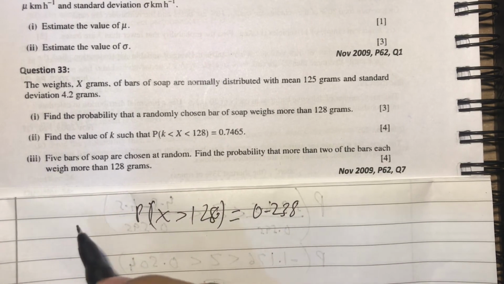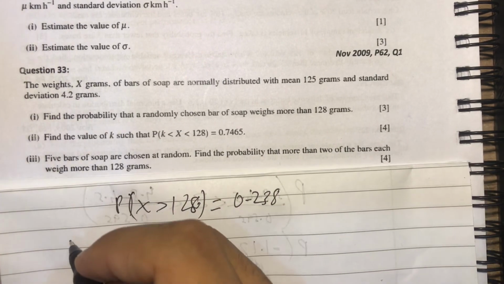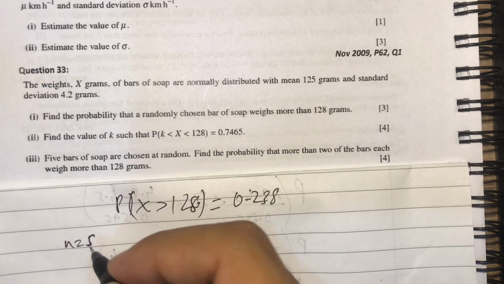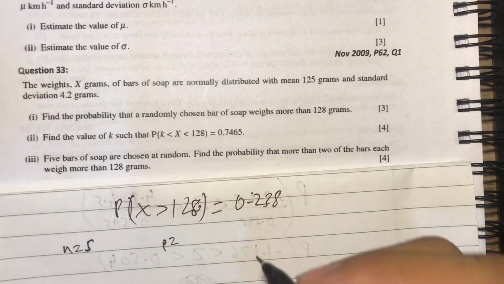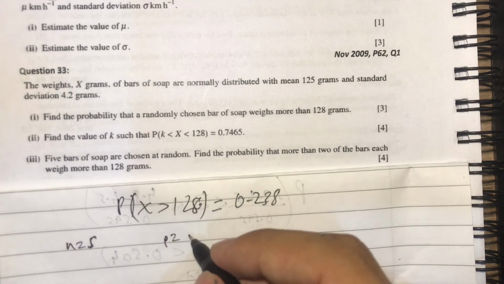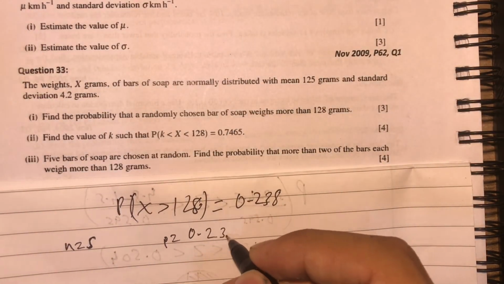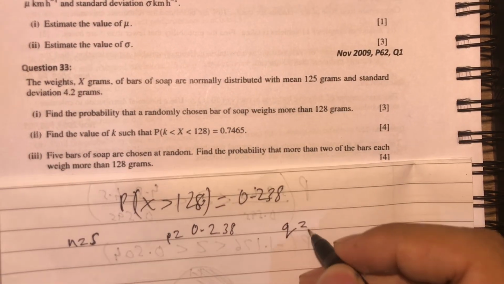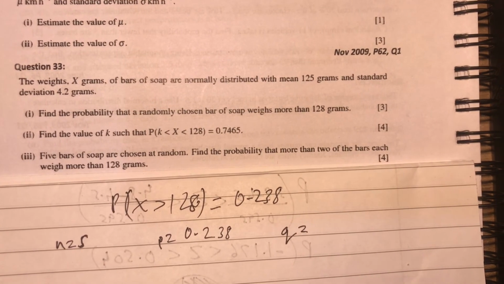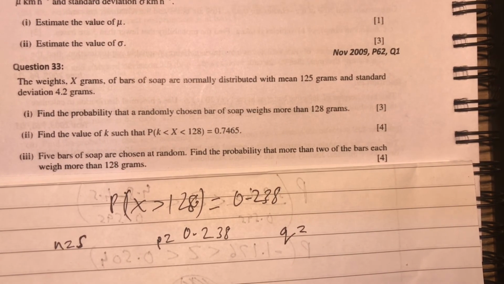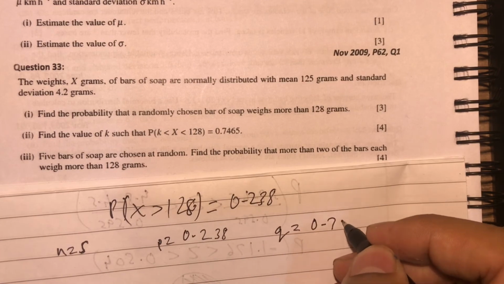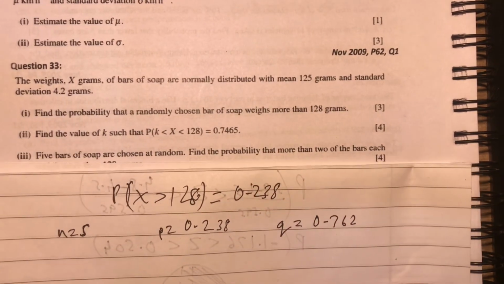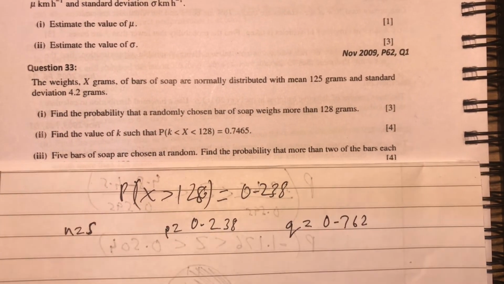I recognize that it's binomial because there is a fixed number of trials, that is 5. There are only 2 groups: success, which is having a weight more than 128, for which the probability was 0.238, and failure, having a weight less than 128 grams, that is 1 minus 0.238, which is 0.762.